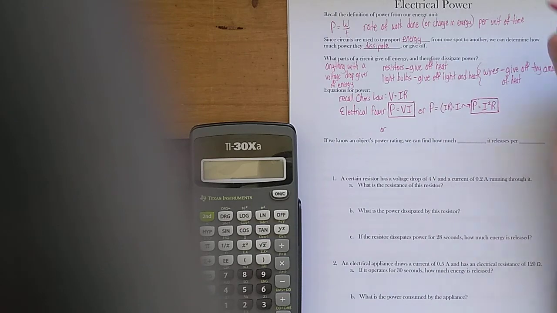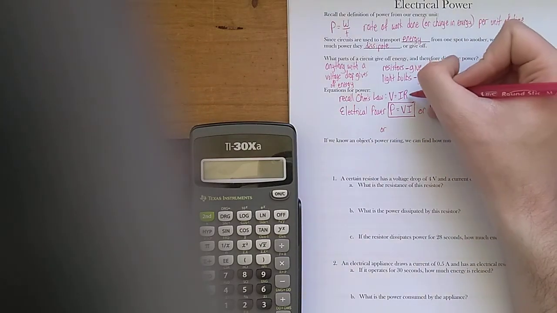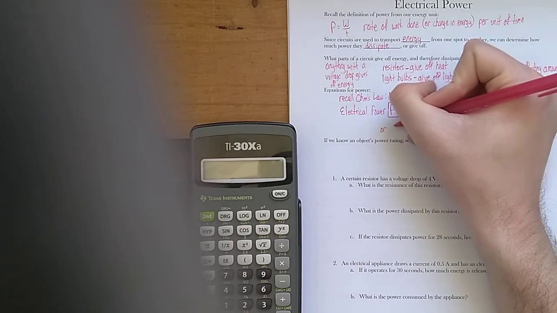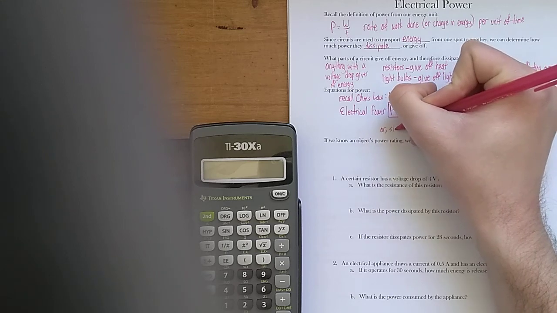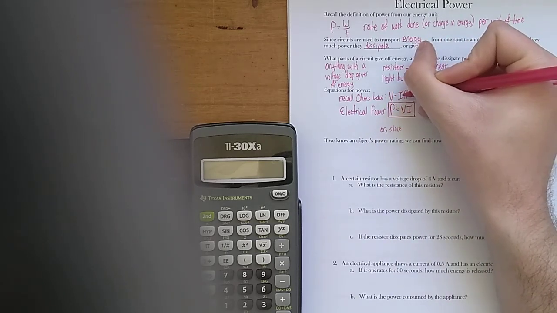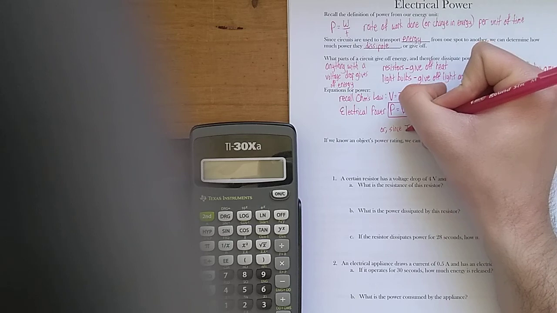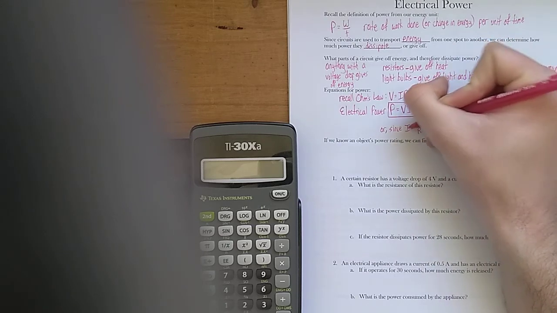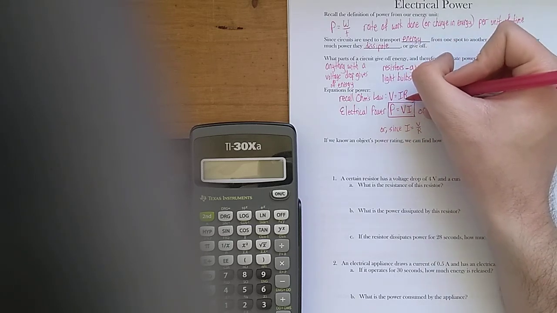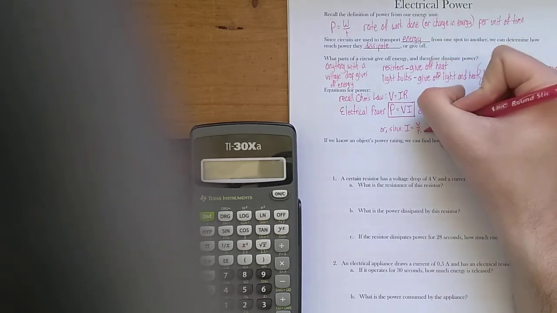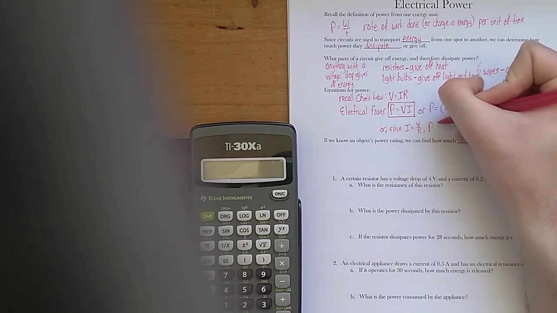Well, if we don't know the current, we can take this equation right here and rearrange it for I. I is equal to V divided by R. Right? Because if I divide both sides by R, I get V over R equals I. Couldn't I say this?